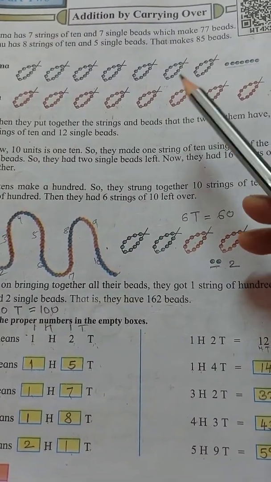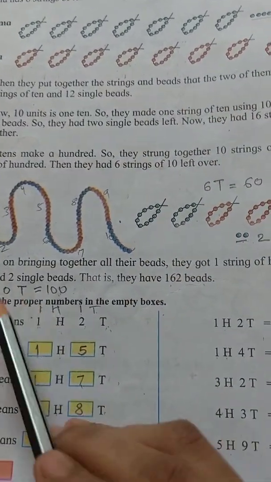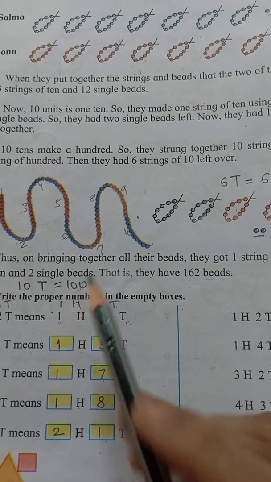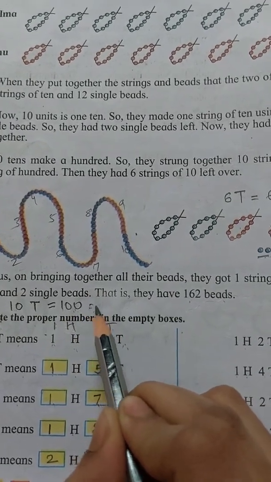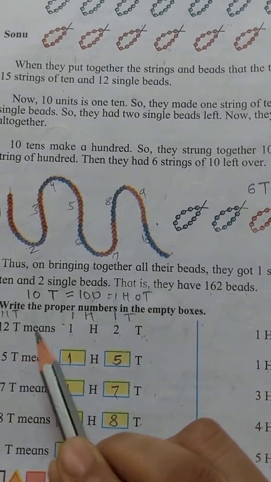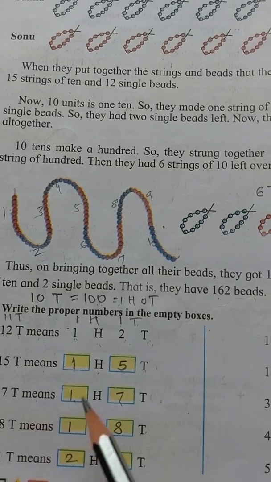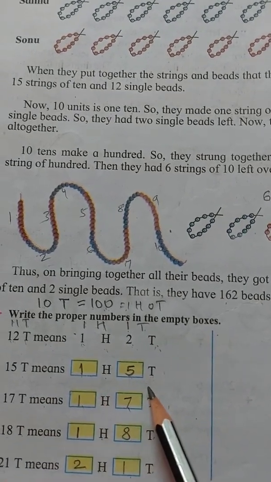So children, you saw addition using the strings of beads, and we saw that 10 tens is equal to 100, and that way we saw that 11 tens, 12 tens. So the numbers in tens, how to write in hundreds and tens.